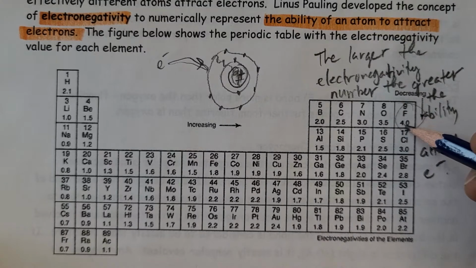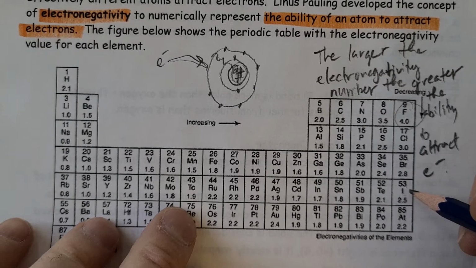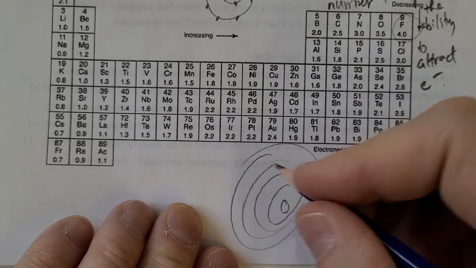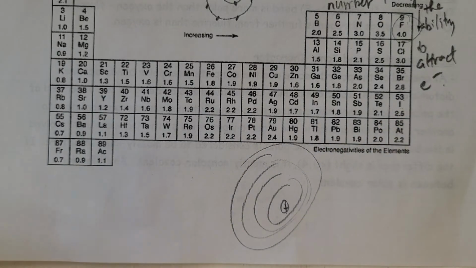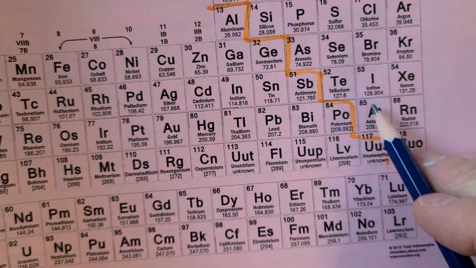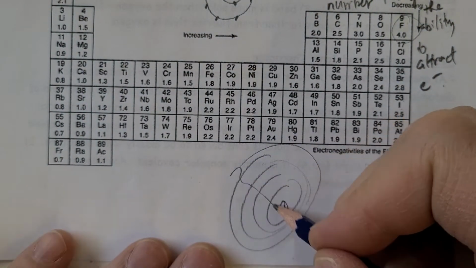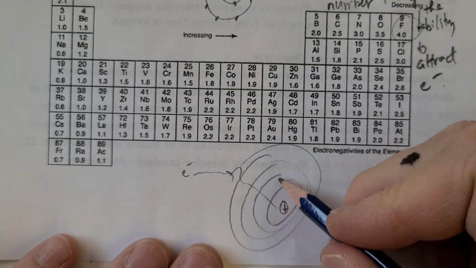Whereas if we go down, all of these need one more electron as well, but as you can see, electronegativity decreases, so that when we get down to iodine, there are so many levels that even though I have 53 protons, they're so deep in that atom that they're not going to have a great effect on pulling that electron in.